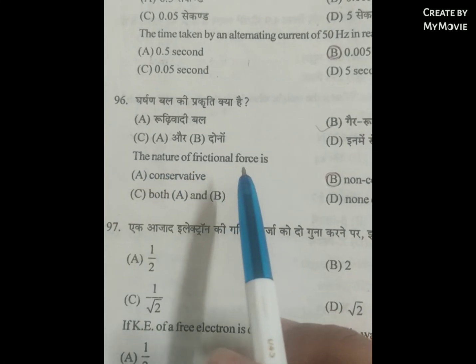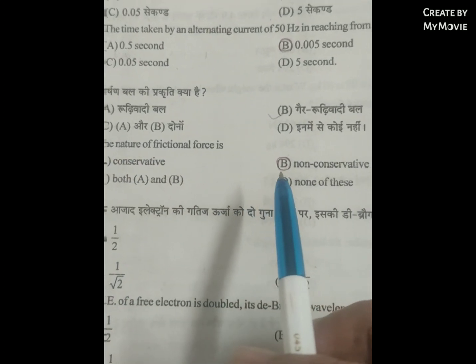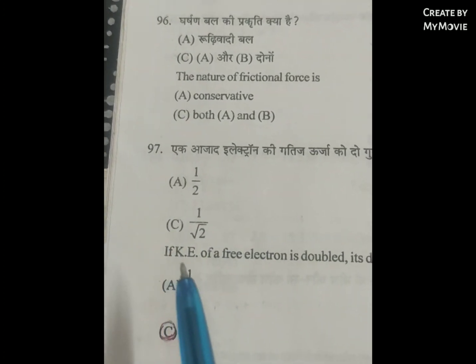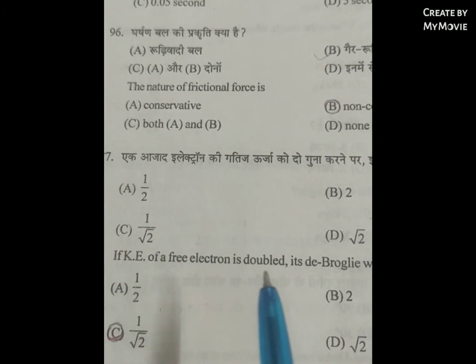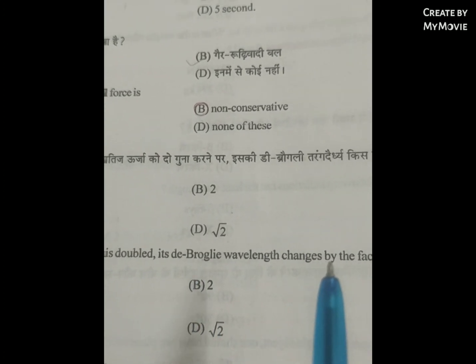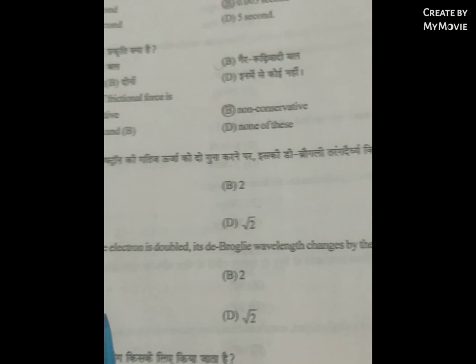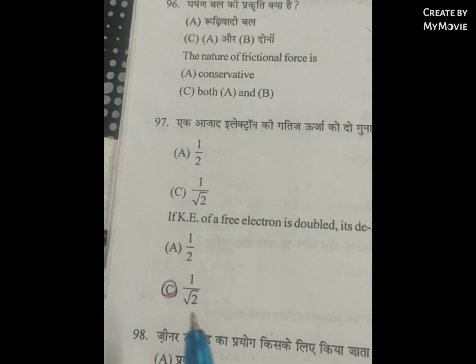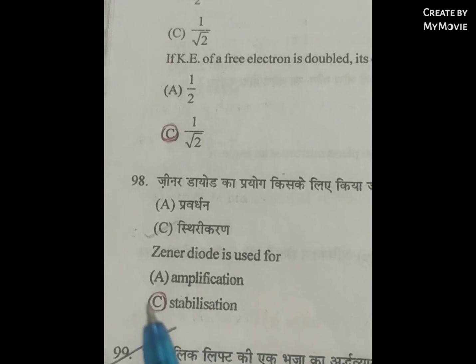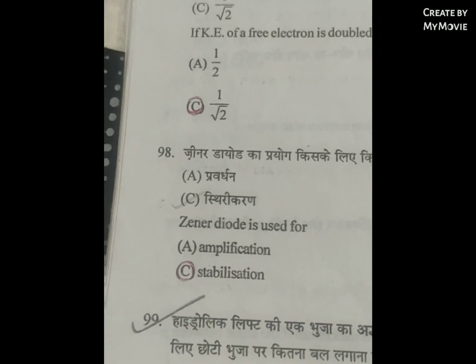The nature of friction force is B, non-conservative. 97. If the kinetic energy of a free electron is doubled, its de Broglie wavelength changes by the factor 1 upon under root 2. 98. Zener diode is used for stabilization.